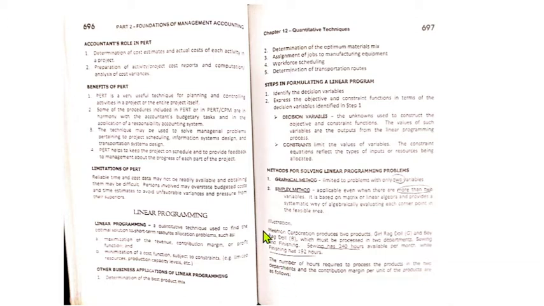Linear programming is a quantitative technique used to find the optimal solution to short-term resource allocation problems such as the maximization of revenue, contribution margin, or profit function, or the minimization of a cost function subject to constraints which are the limited resources, production capacity levels, etc.